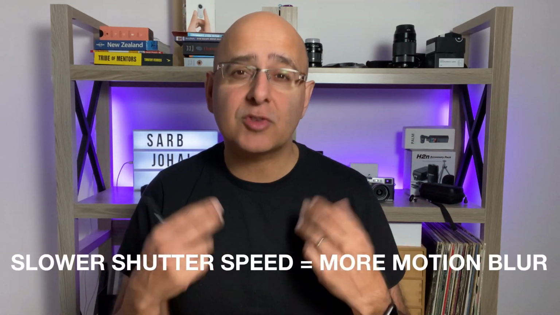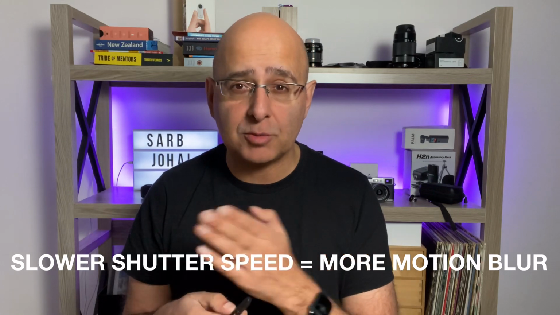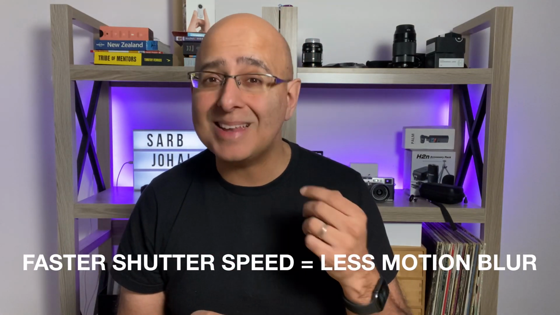Or if there isn't much light and I need to slow down the shutter, then I'll be asking them to keep really still and maybe shoot at 1/100th of a second to get it sharp. For sports, you're going to have to be somewhere in the ballpark of 1/800th or 1/1000th of a second, or even faster than that. So the basics of shutter speed is slower shutter speed equals more motion blur, and faster shutter speed means less motion blur.